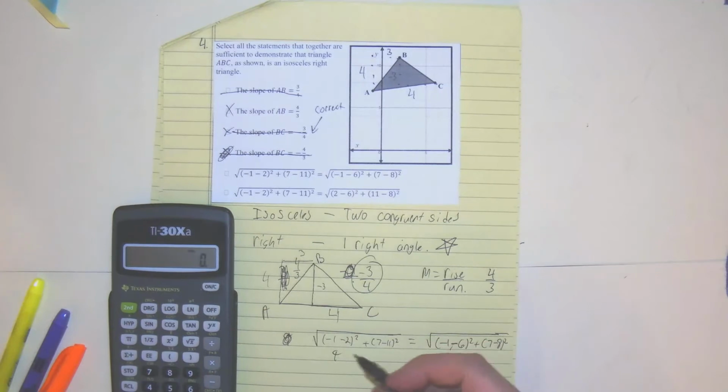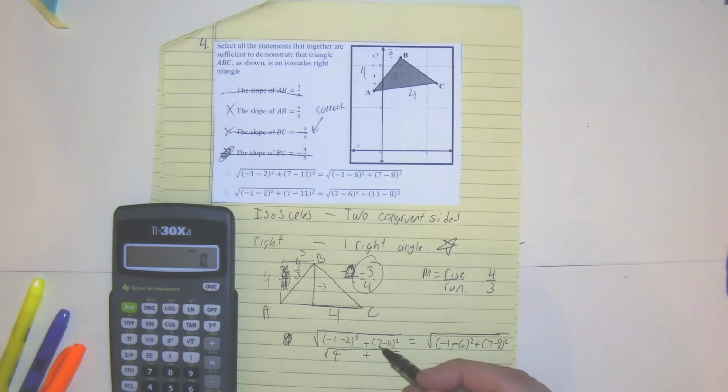We get 9 plus 8, 9, 10, 11. Get 16 because the square of 4 is 16. 9 plus 16, that's 25. So we get 5.